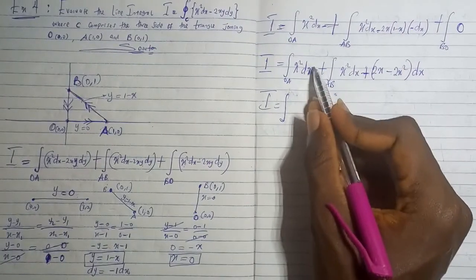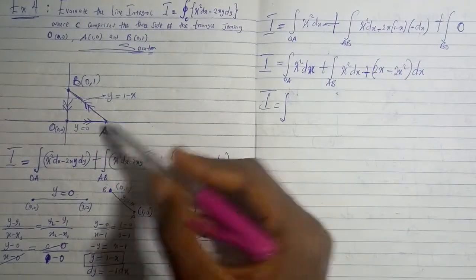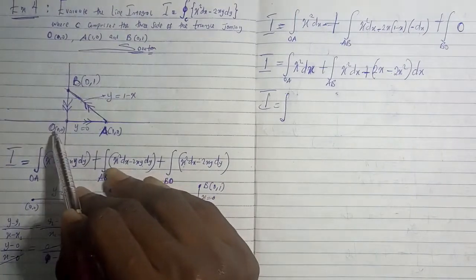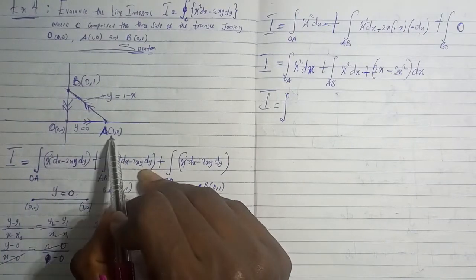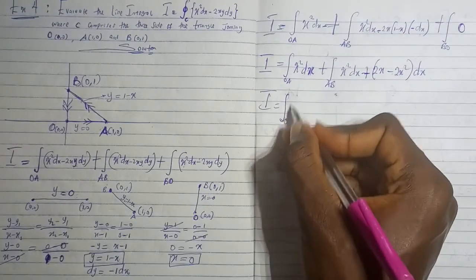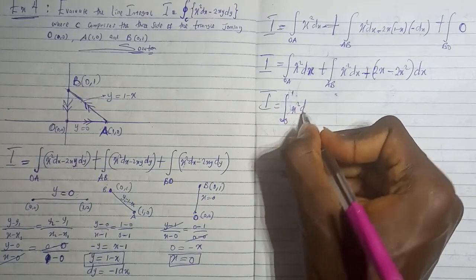Since I have change in x left, what's the change in x along this line OA? The change in x starts from 0, then it changes to 1. So that's the integral from 0 to 1 of x squared dx.